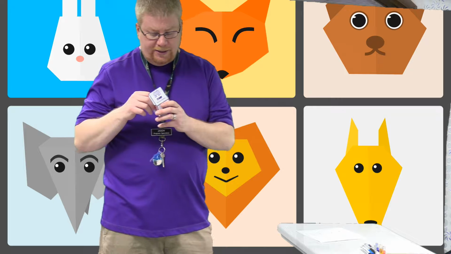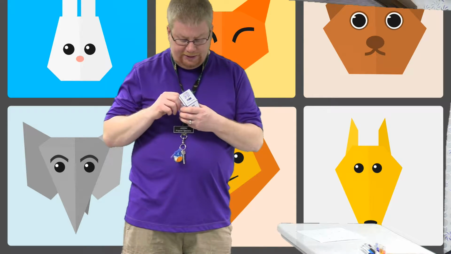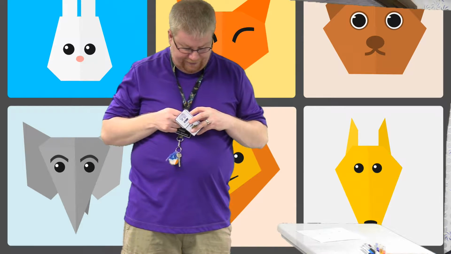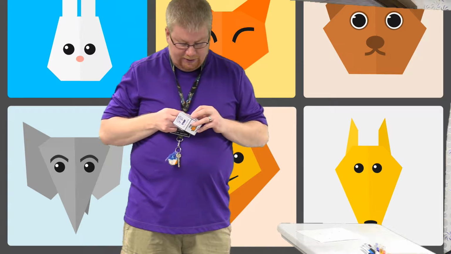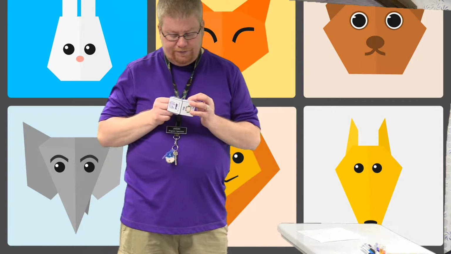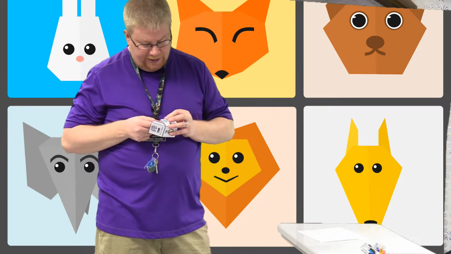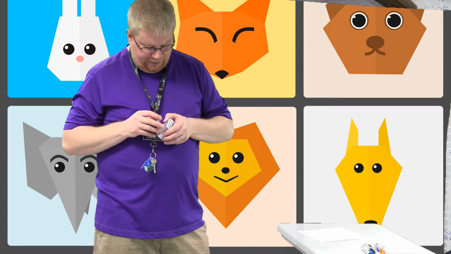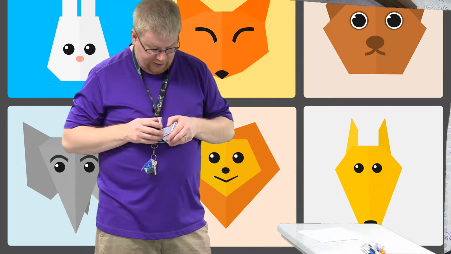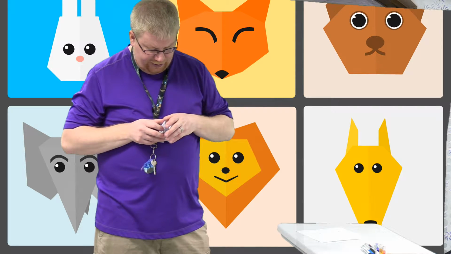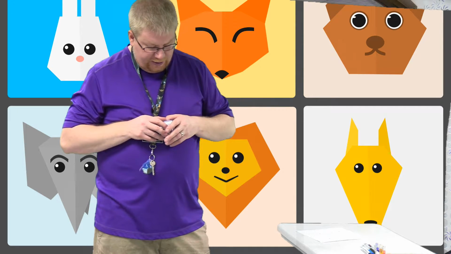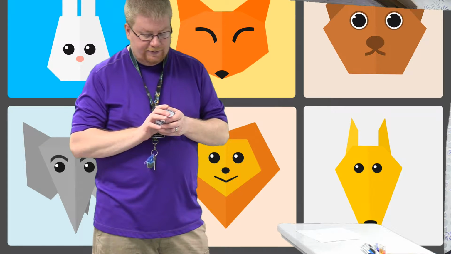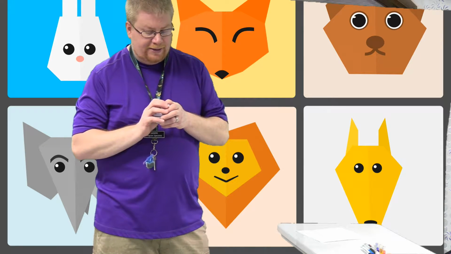If you don't want to do it this way, if you have a wooden block at home, you can use a wooden block and just write and cut out your animals and your movements on the paper and tape those to each side of your wooden block. So you can do it that way as well.